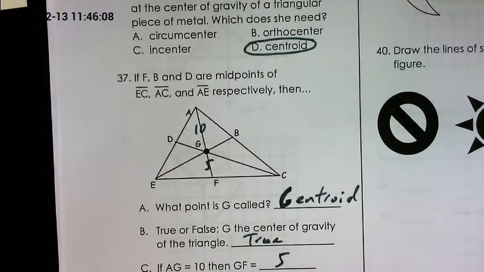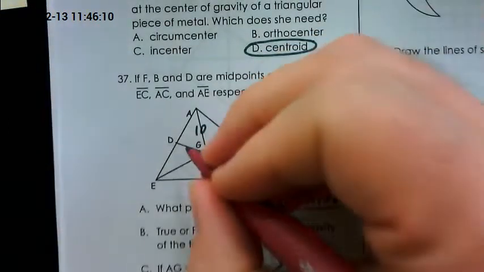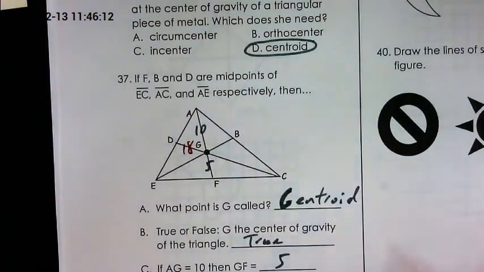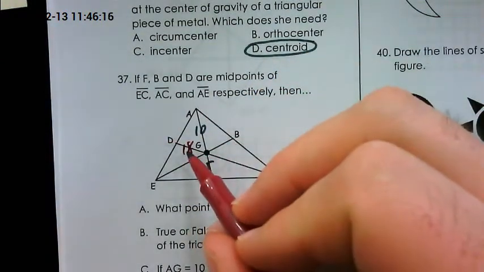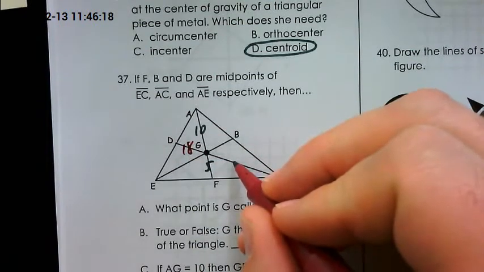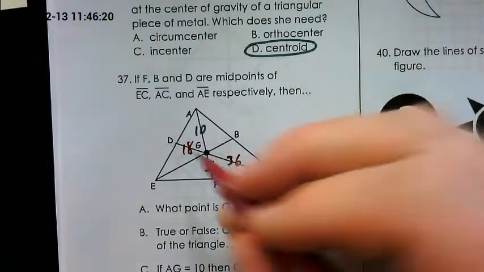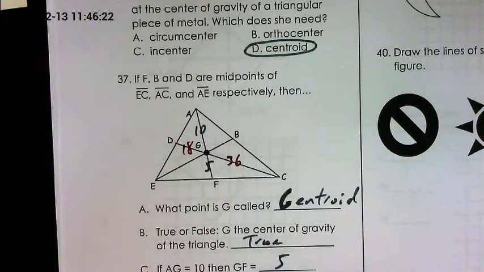DG is 18. Then DC, they want the whole thing. If this is 18, you have to double it to get this piece. So that's 36, and then 36 plus 18 is 54 for the whole thing.